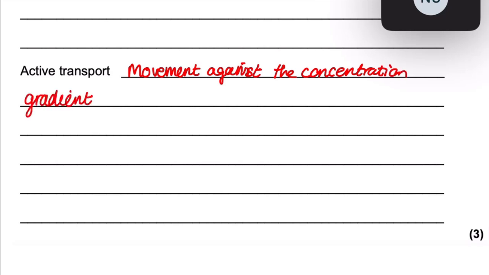Whenever you mention active transport, make sure you mention ATP, using ATP, and also mention what it's going through. So it's via a carrier protein. So this happens via a carrier protein. It doesn't happen via a channel protein, because channel proteins are normally only for water soluble substances.